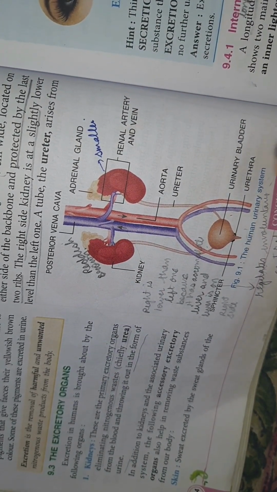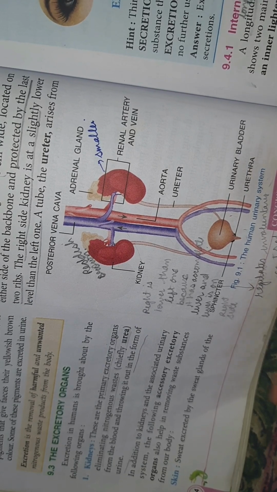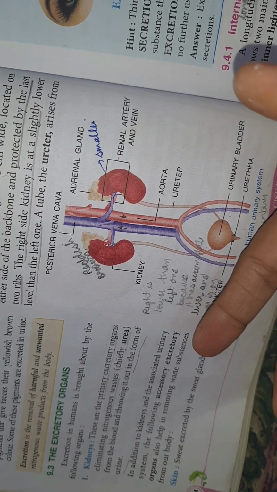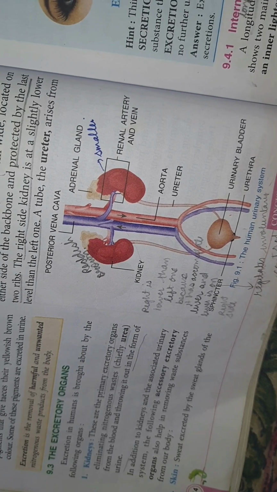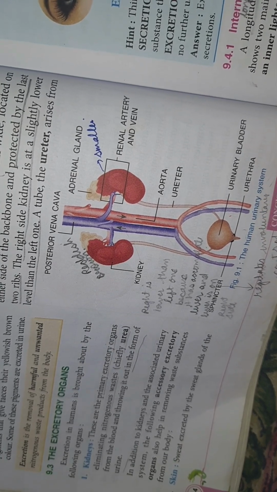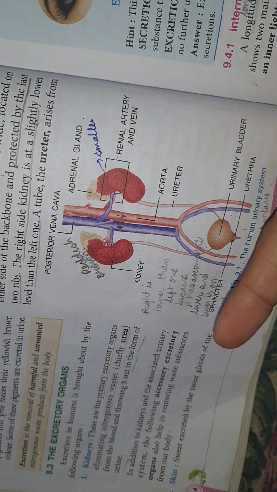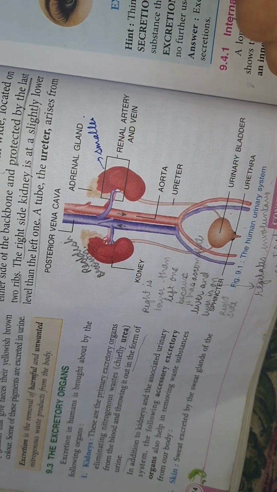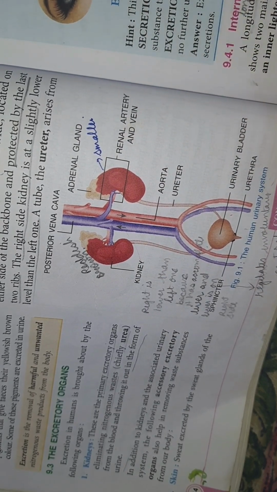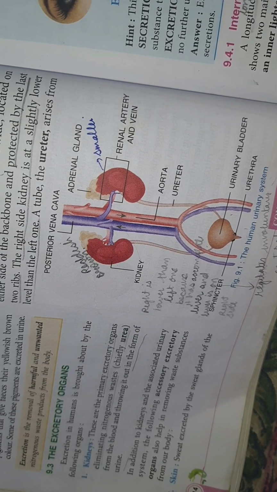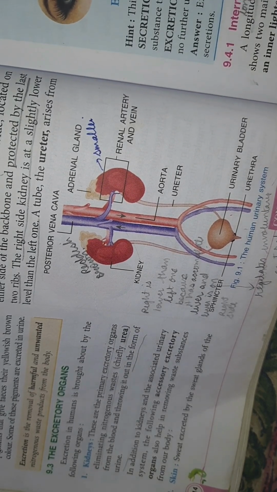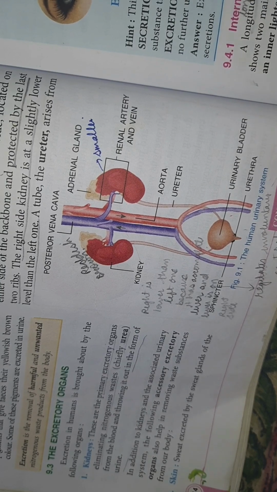Why? Because in excretion it's not only the kidneys, but also the skin, lungs and liver. That is why it is written urinary. Urinary shows that we are talking about the nitrogenous waste that is excreted by the kidney. The kidney doesn't do any work of its own, it just excretes out the waste, that is nitrogenous waste, which is urea and uric acid.